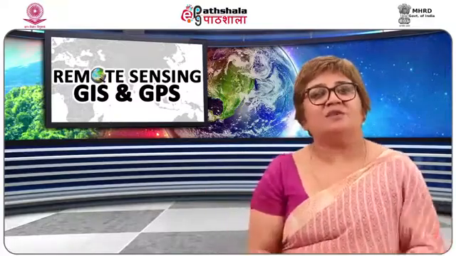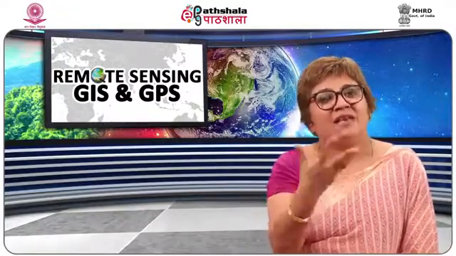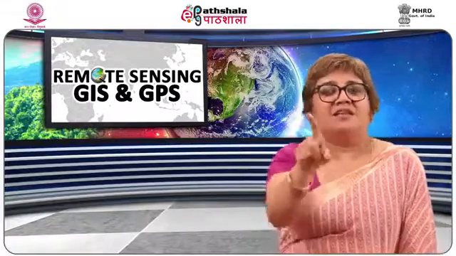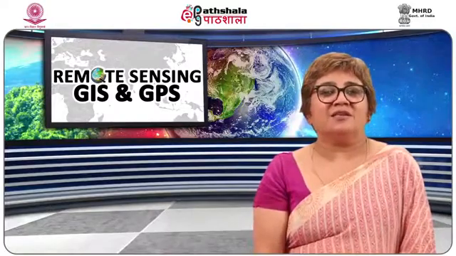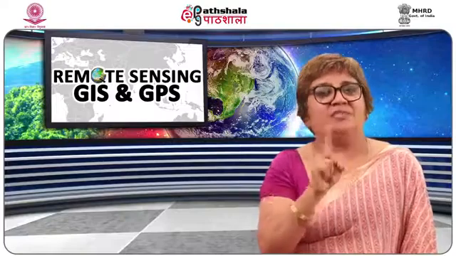A line is defined by a sequence of connected points known as vertices, and a polygon, a closed area, is a polyline having the same starting and ending point. So from where you start, you end there. The selection of the geometric feature used to model a geographic entity to a large extent depends on the scale and size of the map. So scale is very important, size is very important.